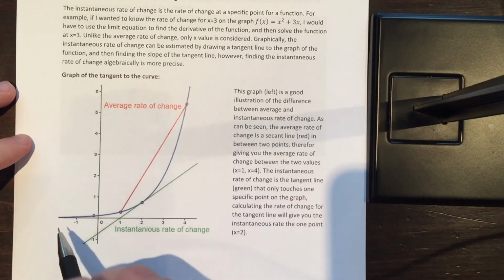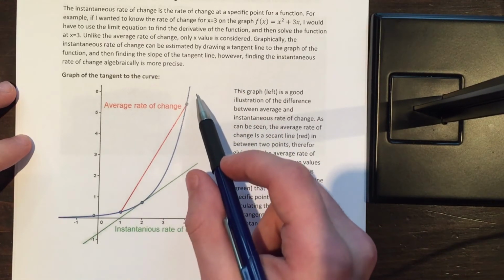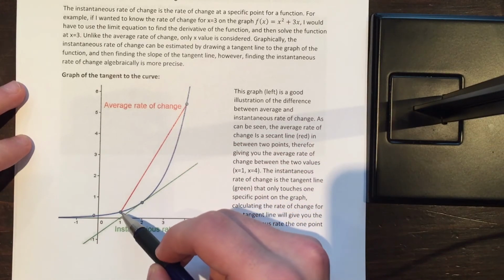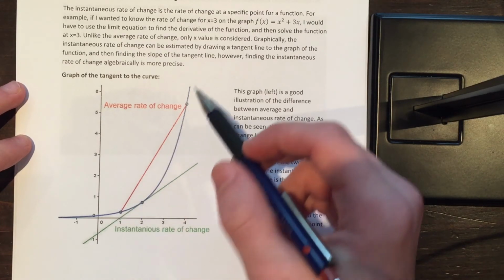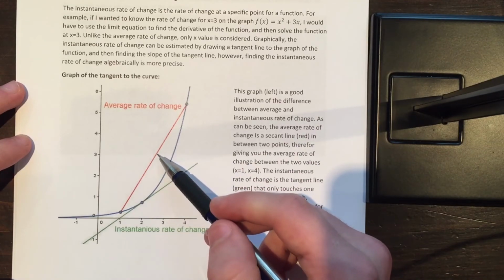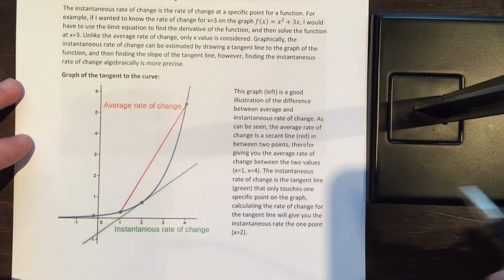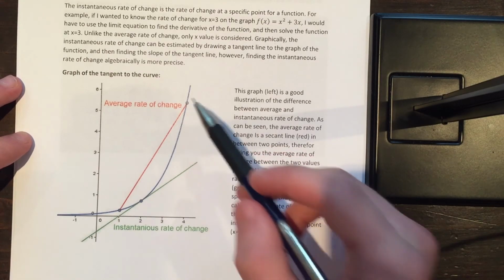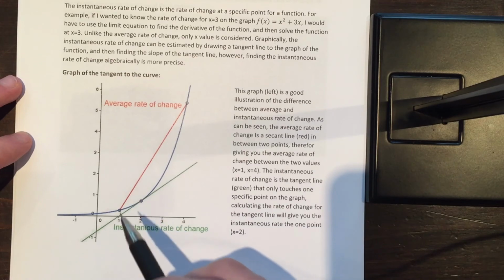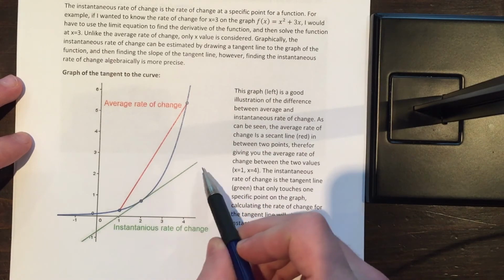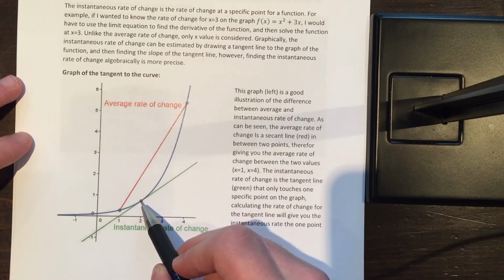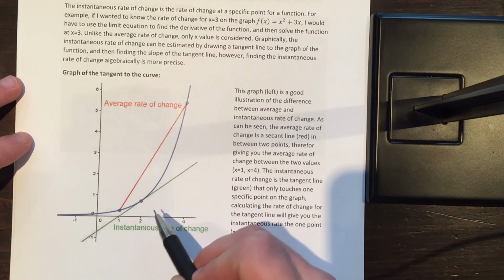So as you can see, we have the original graph, which is the blue line here. Then we have the average rate of change, which is the secant line here in between the x values 1 and 2. So you just use the standard average rate of change equation to calculate this, and it'll give you the average rate of change in between those 2 points. However, for the instantaneous rate of change, the line here, the green line, is drawn, and it only touches this point. So it's going to give you the rate of change at a very specific point on the graph.